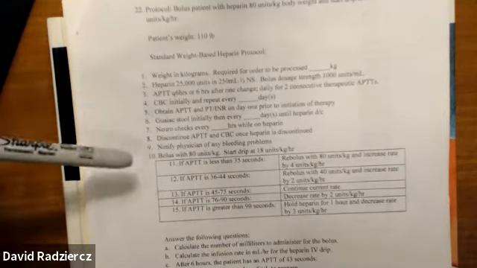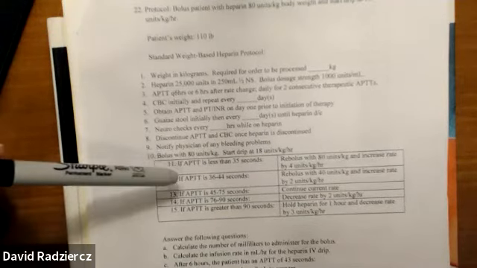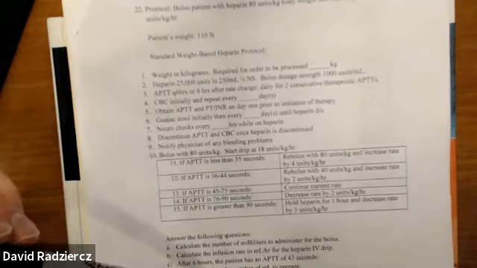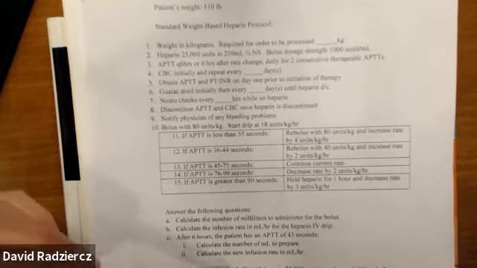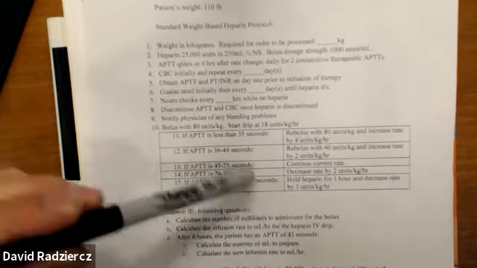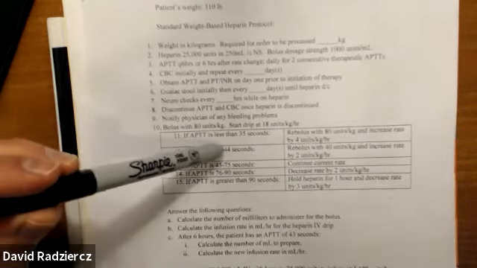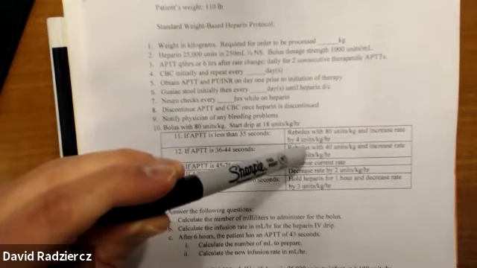Okay. Then when you get down to 11 through 15, it's just a matter of isolating the APTT. In the questions below, it says that after 6 hours, they had an APTT of 43 seconds. And so you just go to step 12 because step 12 has an APTT that fits in that range, right? And then you just do what it says to do in the chart.